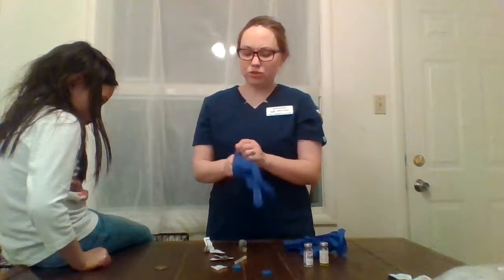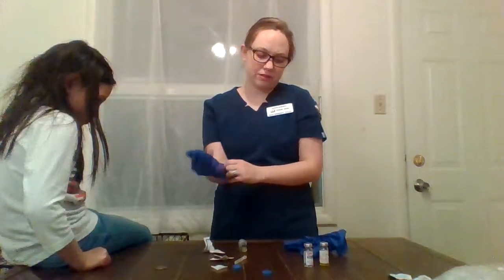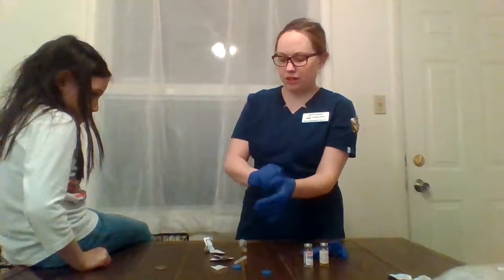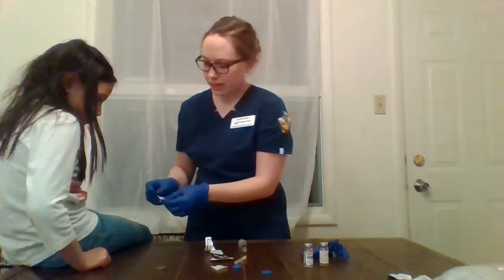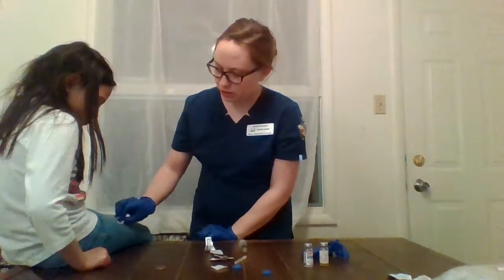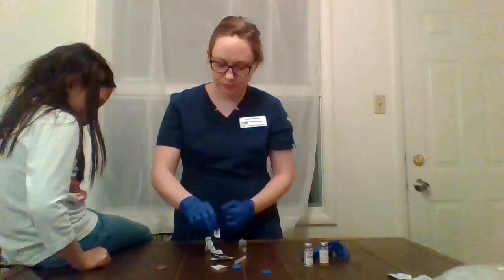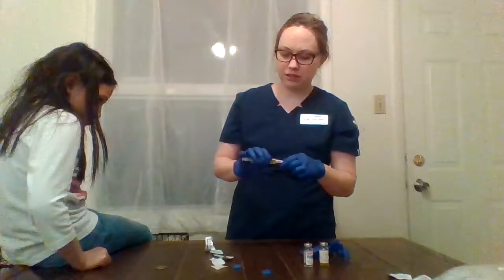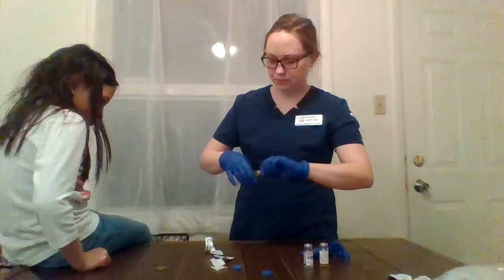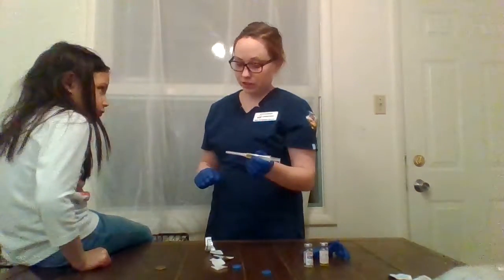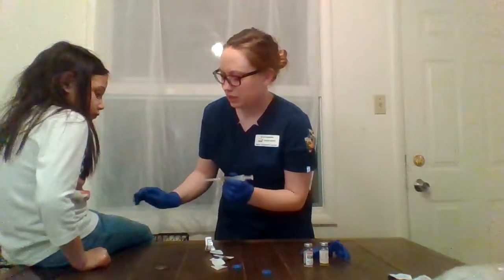I'm going to put on clean gloves. I'm going to clean the injection site in a circular motion with an alcohol pad, starting from the center and going outward. I'm going to put on a sterile needle. If this were a real injection, I'd be uncapping the needle.